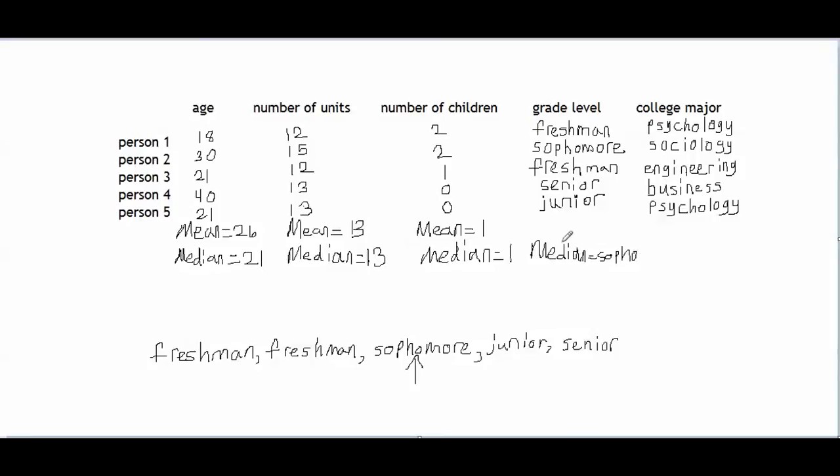Right now I'm writing that the median equals sophomore. Up here I'll say that there was no mean.